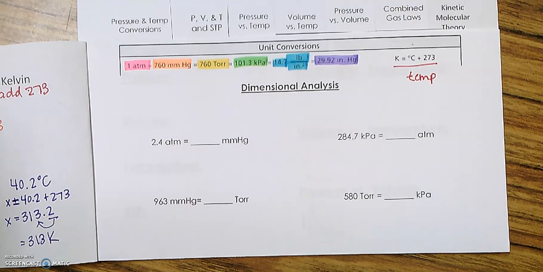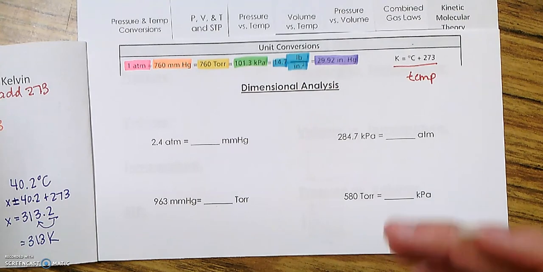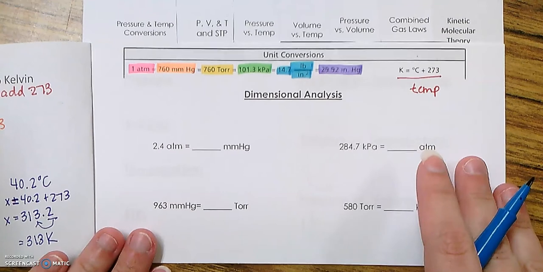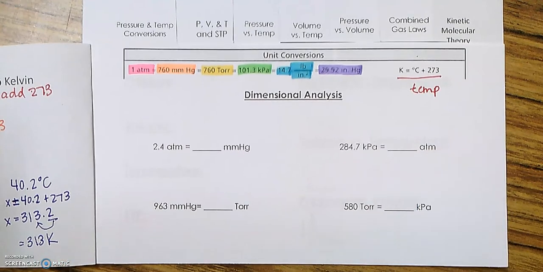So now we're going to talk about dimensional analysis. Dimensional analysis is a way for us to do math and focus on our units at the same time. When we talked about sig fig math, we looked at our units and our math. And this is a way that we are going to use for conversions. Later in the semester when we get to stoichiometry, we'll use this same method.